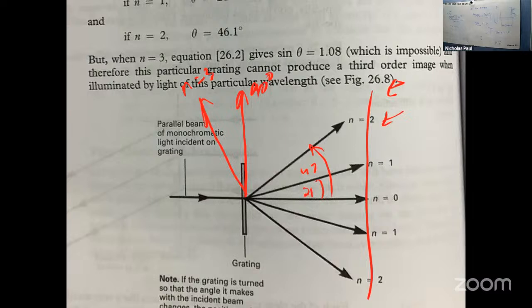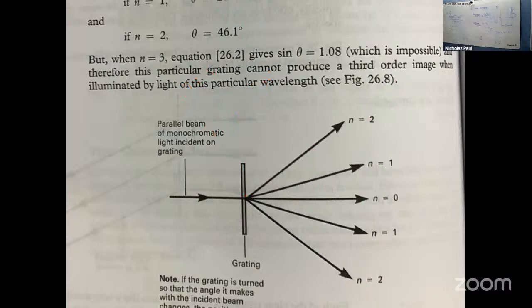That's okay? So what that means is that there's a maximum number of orders, a maximum number of n that we could obtain.